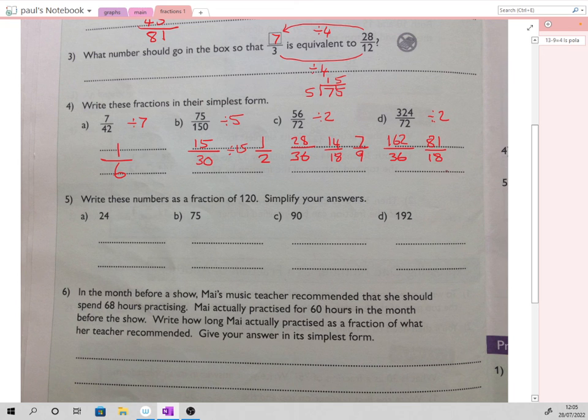Now, this is more complicated. I know that 81 is in the 9 times table, and so is 18. So I'm going to divide by 9. Now, 9 nines are 81, and 2 nines are 18. Don't worry if the number at the top is bigger than the number at the bottom. That's for later on. Just leave it as that so far.